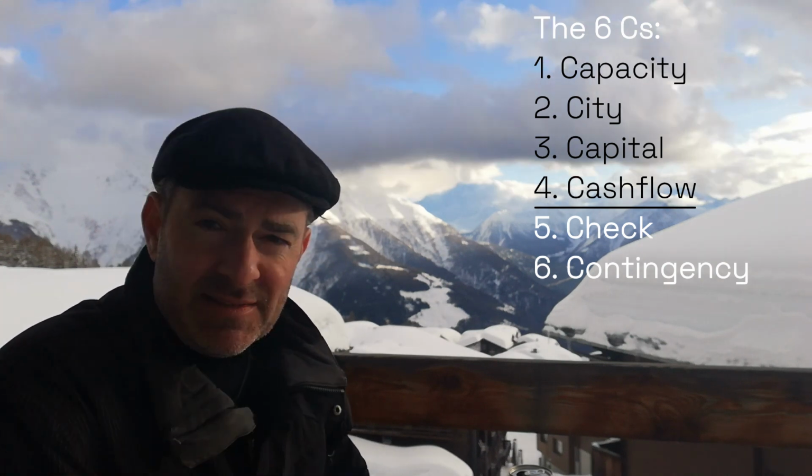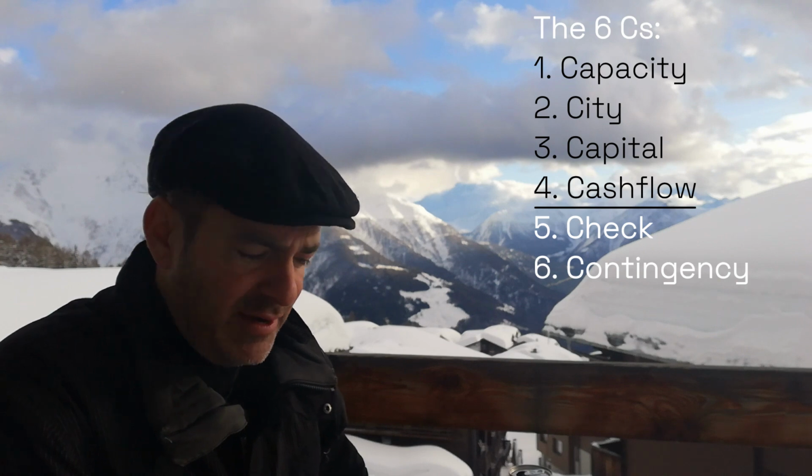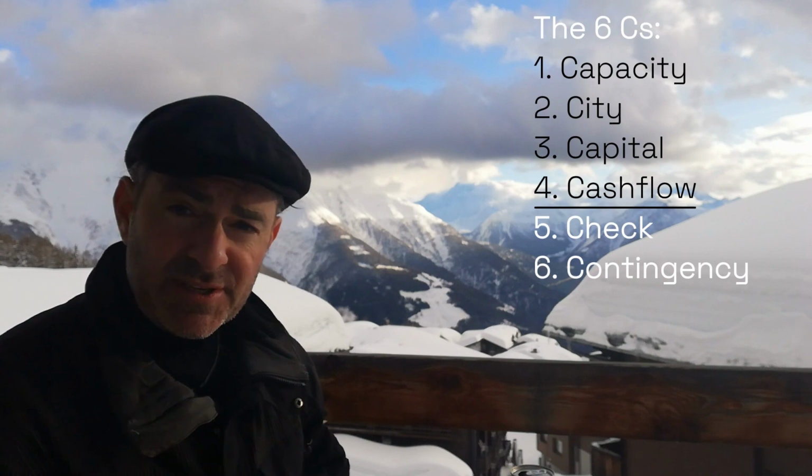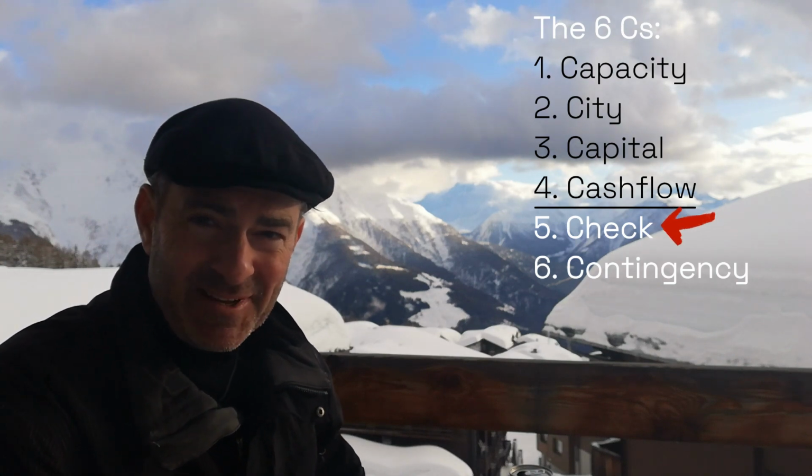Now, that's C for cash flow. Our next C that we're going to be looking at is simply C for check. Join me in the next video.